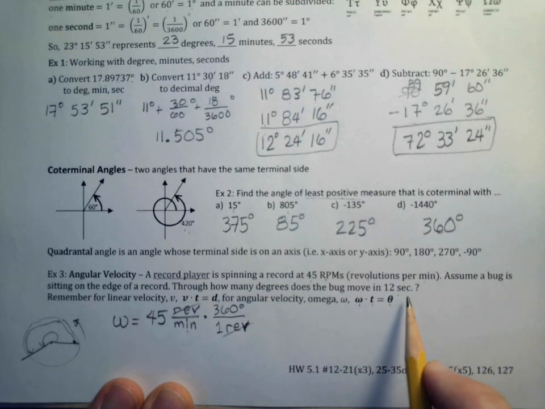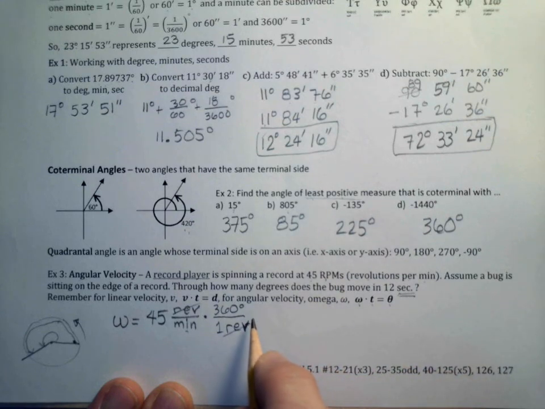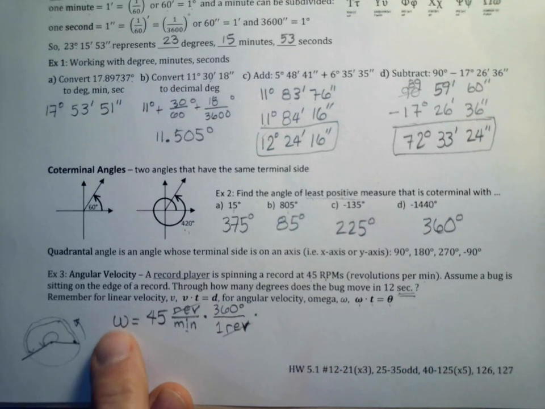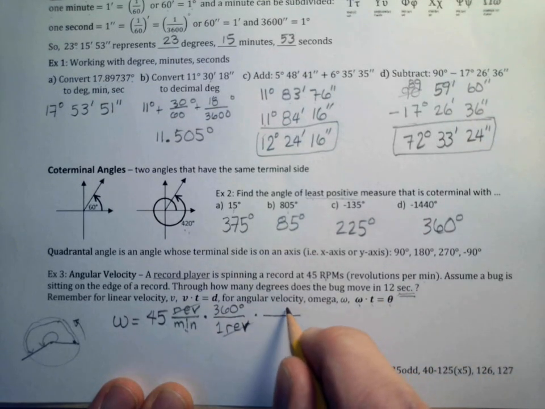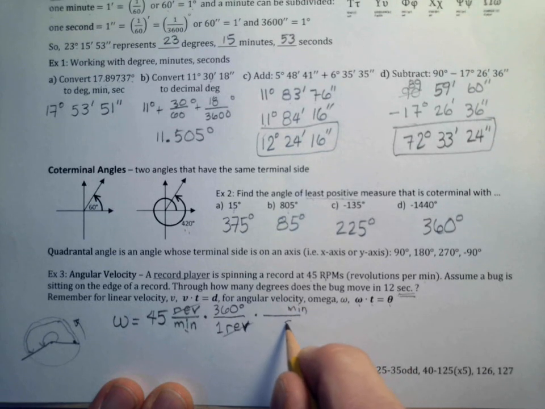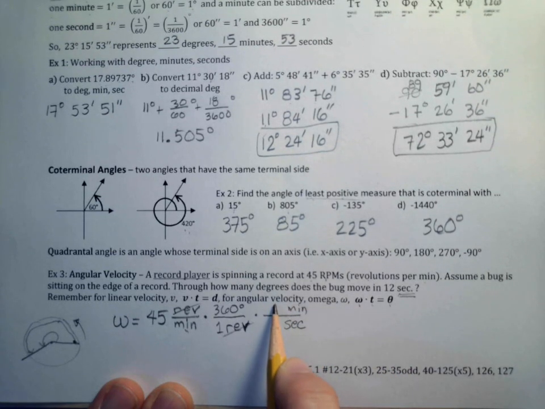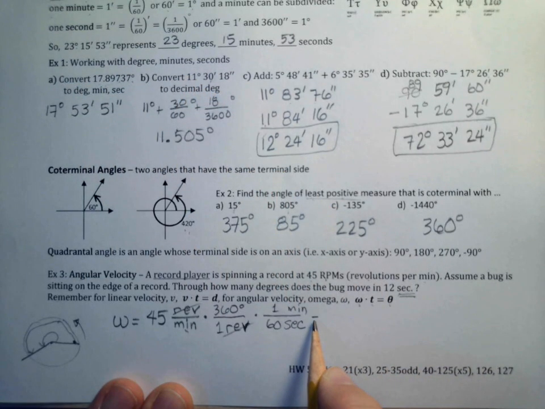Now our units are in minutes, but we want them in seconds. We want the angular velocity in degrees per second, so we need another conversion. Minutes are downstairs, so I need minutes upstairs and seconds downstairs. So 1 minute equals 60 seconds. These are seconds and minutes of time, not the degrees up here, so you have to be careful to keep your units straight.